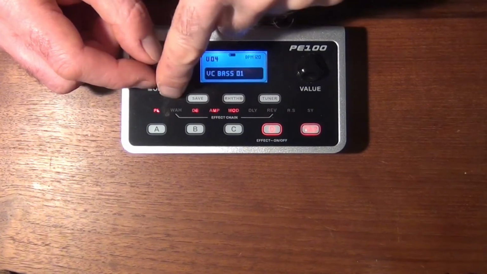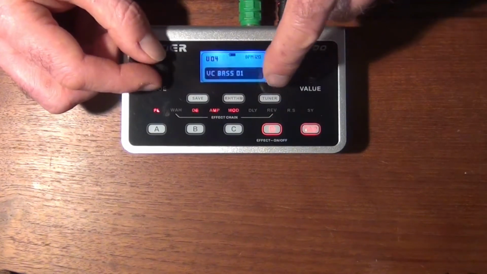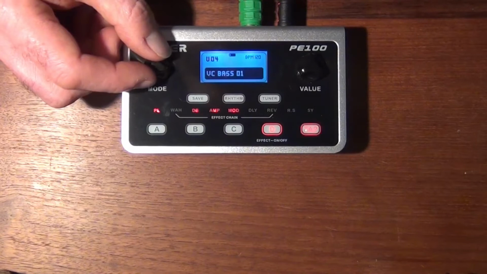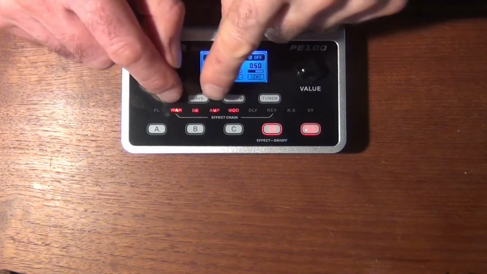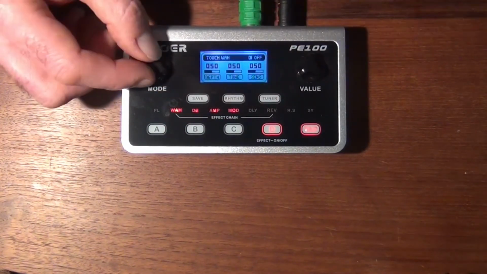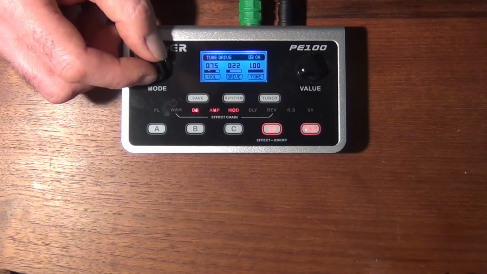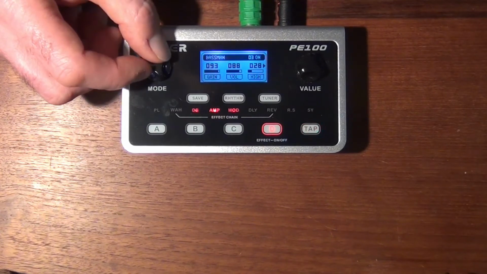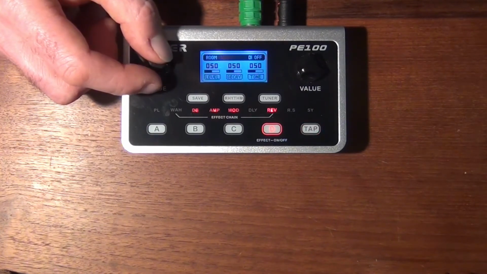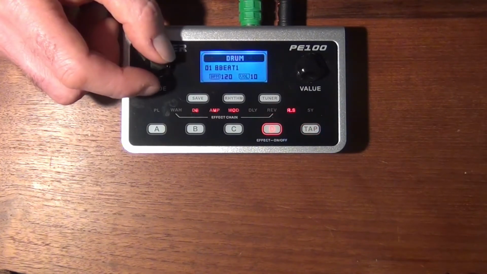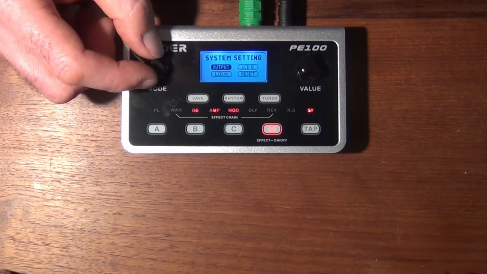you can see that these lights change to indicate what part of the effect unit you're in. So this is just the normal mode for playing, and this is the effect chain here, these ones here. So we've got a wah, a distortion simulator, amp simulator, and modulation effect, a delay effect, and reverb effect. Here we've got the drums, and this is just the system settings.